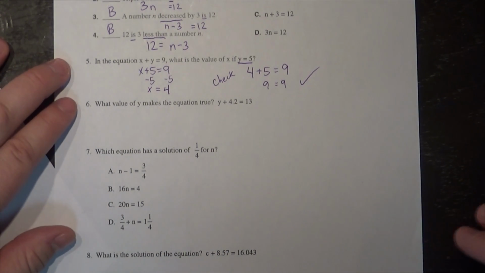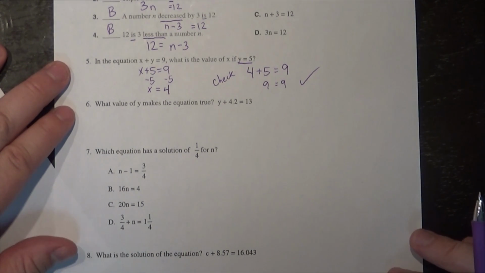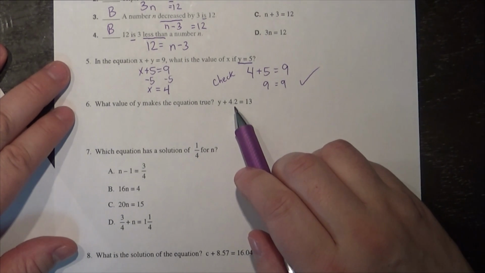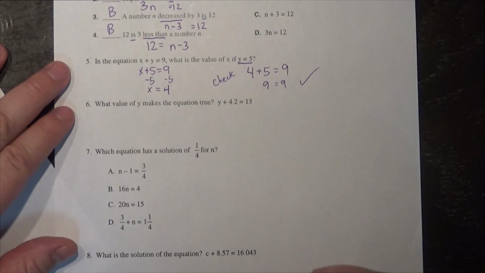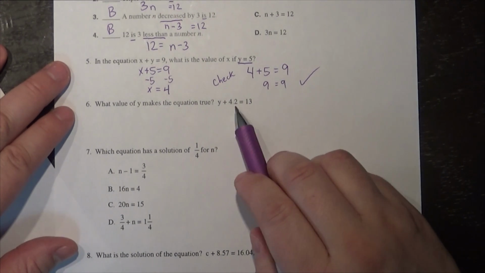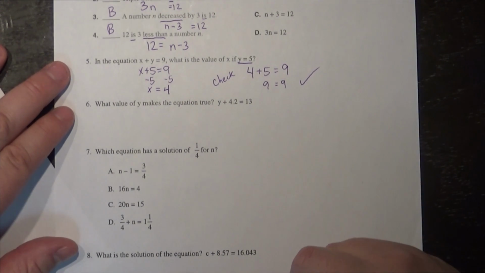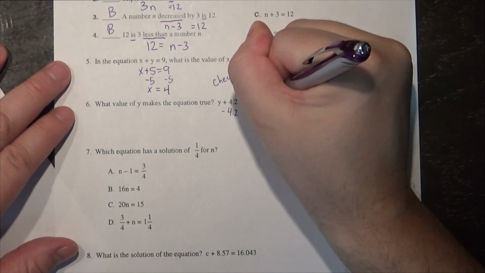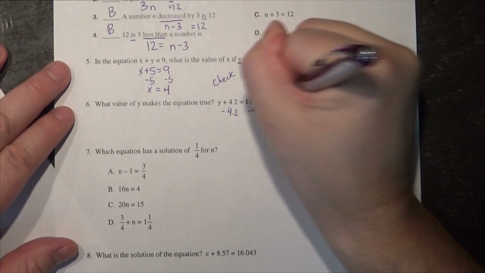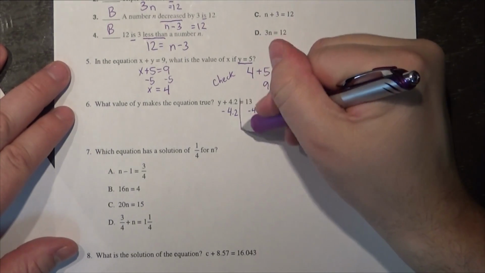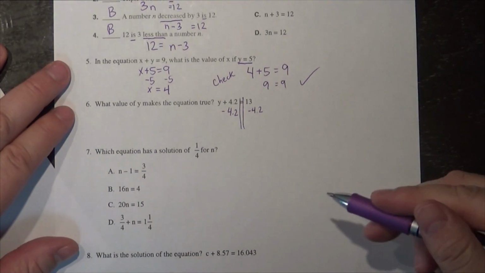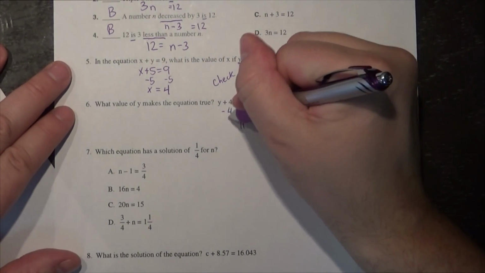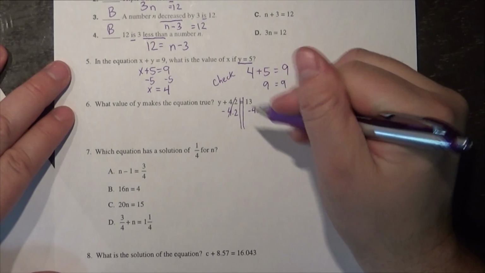Let's take a look at number 6. What value of y makes the equation true? So I have y plus 4 and 2/10 equals 13. Well, for this one, I'm trying to figure out what y is, so I want to get y alone. I want to isolate my variable, and I do that by using the inverse operation. So I'm just going to show my minus 4 and 2/10 on both sides of my equal sign. Remember, if it helps, draw a little roadway here, separating your left and right sides. On this side, my left side, the 4.2 cancels out.